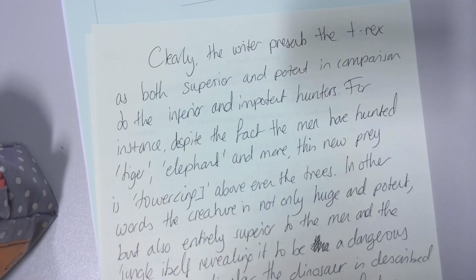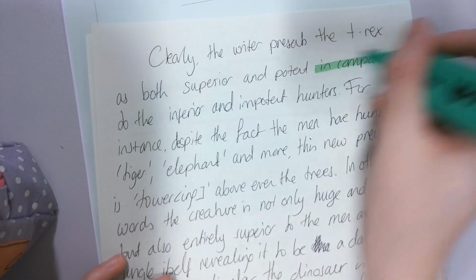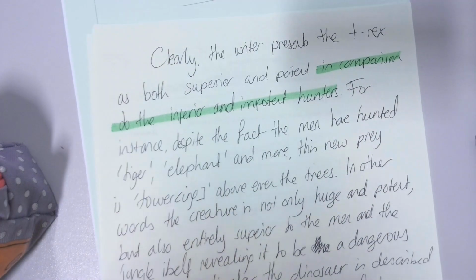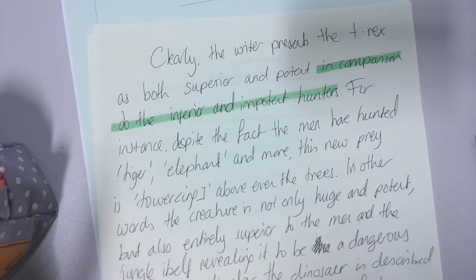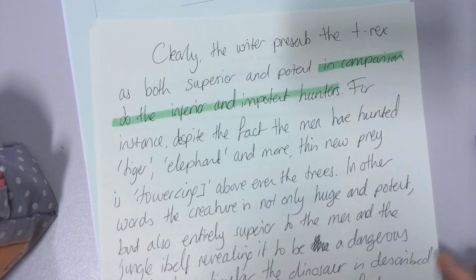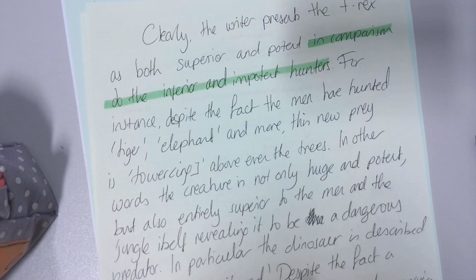Clearly, the writer presents the T-Rex as both superior and potent in comparison to the inferior and impotent humans. Already I've made that idea more specific because I've said by showing us the superiority of the T-Rex, the writer reveals the inferiority of the hunters. For instance, despite the fact the men have hunted tiger, elephant and more, this new prey is towering above even the trees.